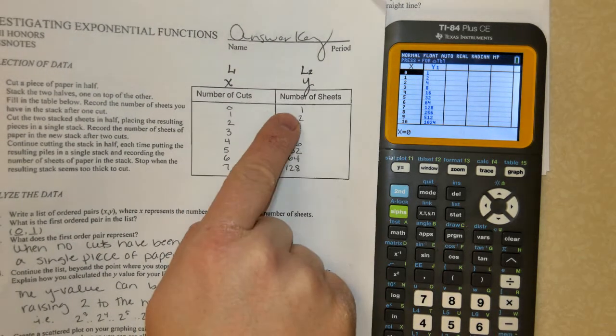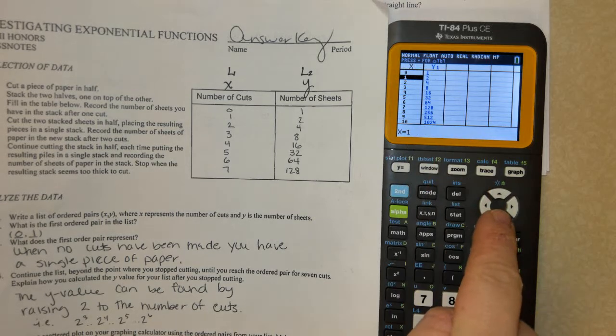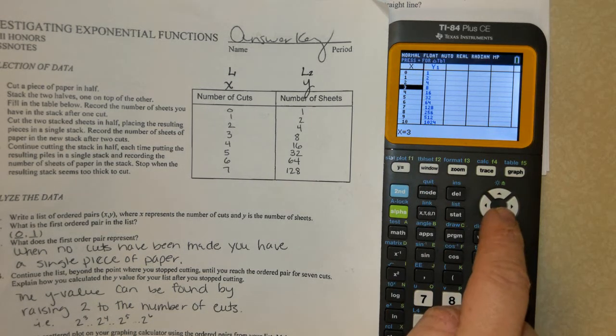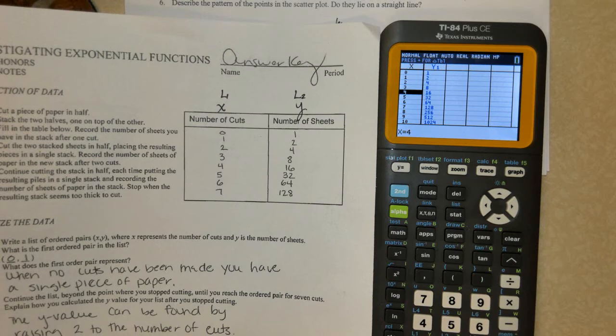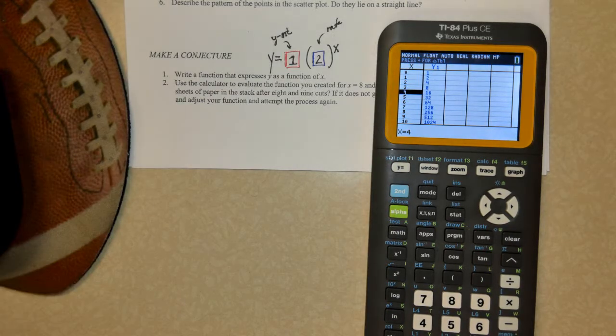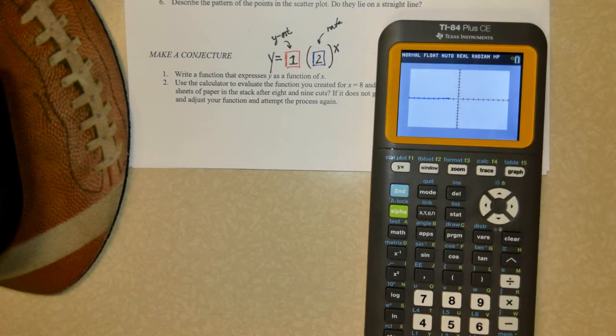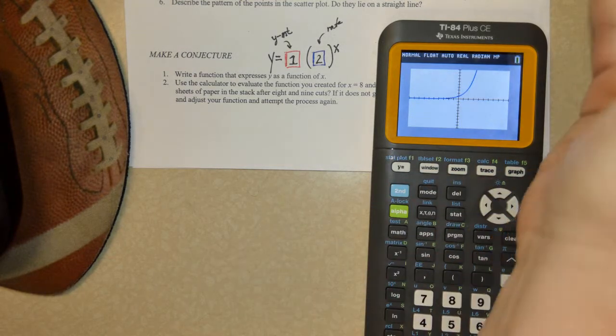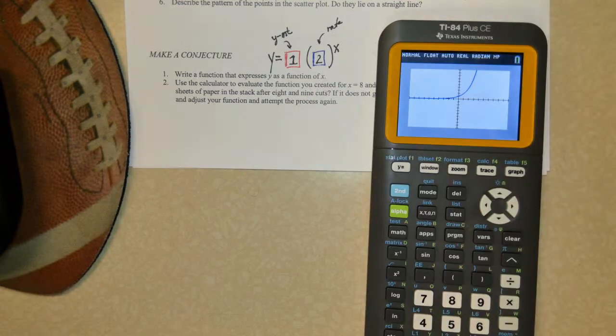And I'm checking 0, 1. Okay, that's a point. 1, 2 is a point. 2, 4. 3, 8. 4, 16. Okay, it works. And what does it look like on the actual graph? When I hit graph, I can see it's this J curve that we took notes on yesterday. Okay, it's this J curve. It's exponential growth. As you go from left to right, it is rising.